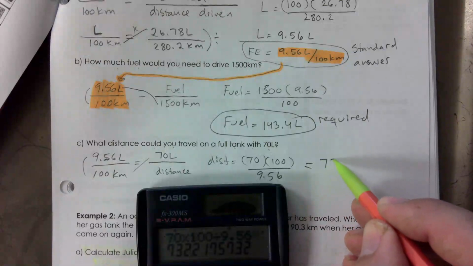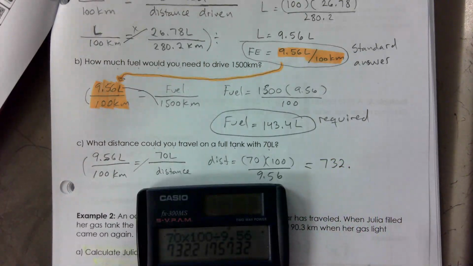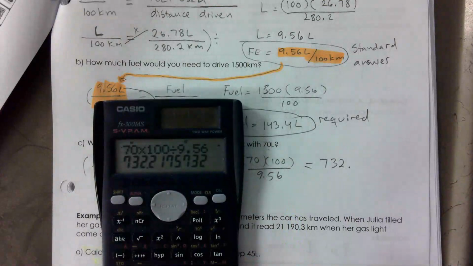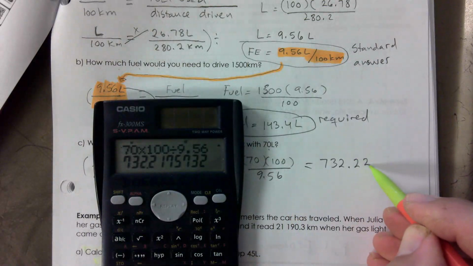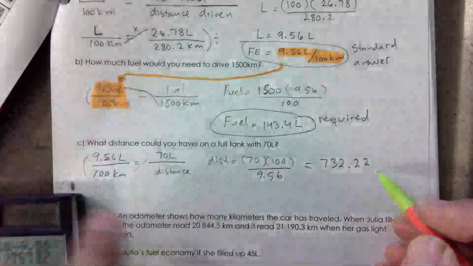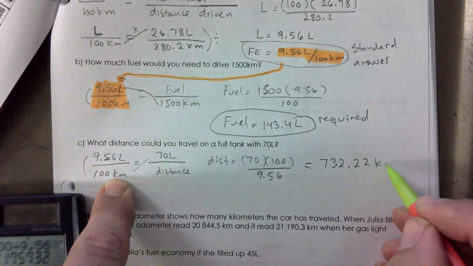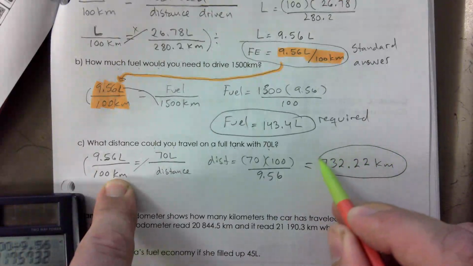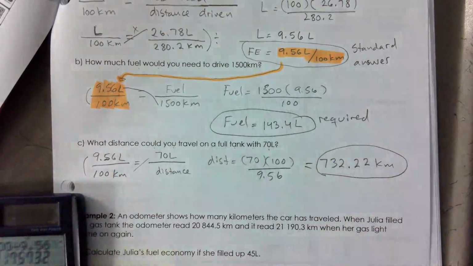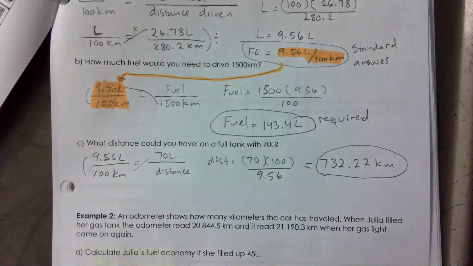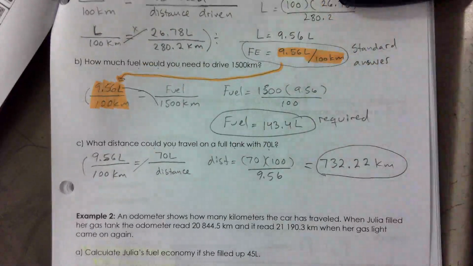And the answer is 732.22, and we want distance, which is in kilometers. So you can travel 732 kilometers, more or less, on 70 liters.